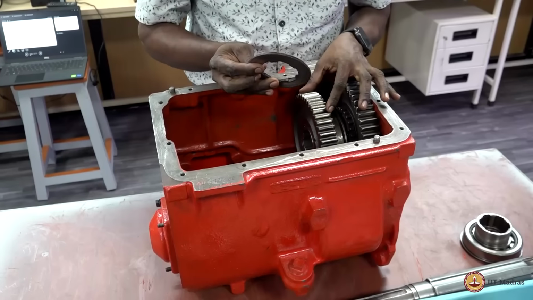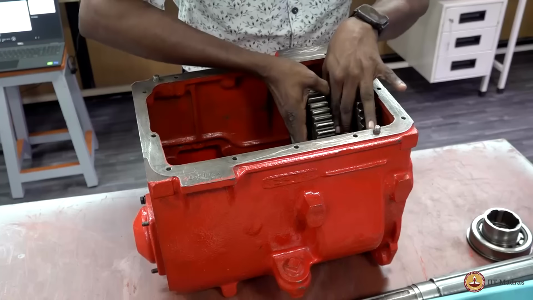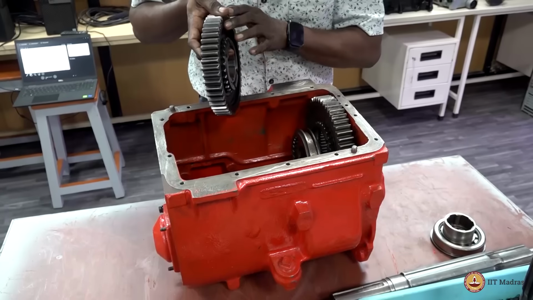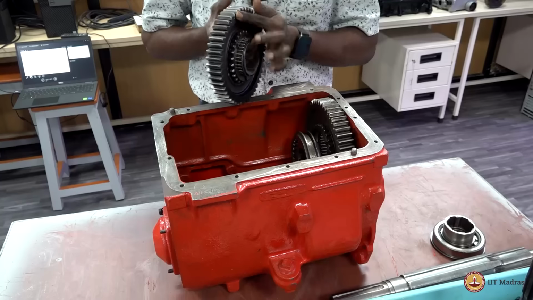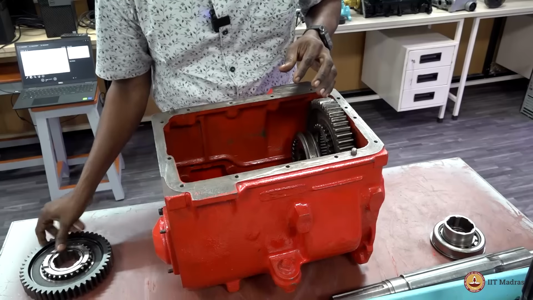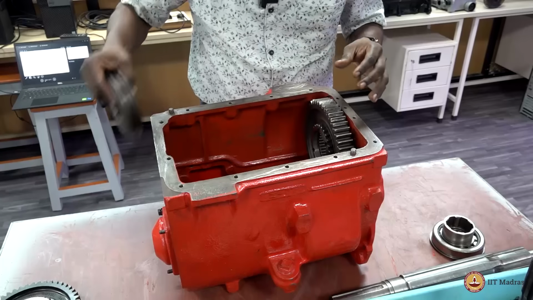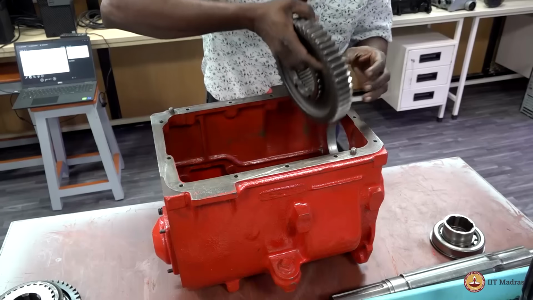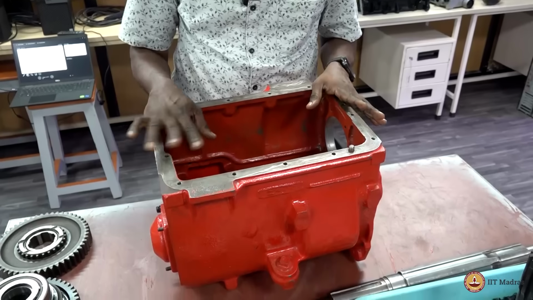So this is a thrust washer once again. Now I remove the main shaft reverse gear. Like all the gears, the main shaft reverse gear also has a bearing, but instead of a bush bearing, they have given a needle bearing. Then the dog assembly. Then this is the main shaft first gear. With this, the dismantling of the main shaft is over.